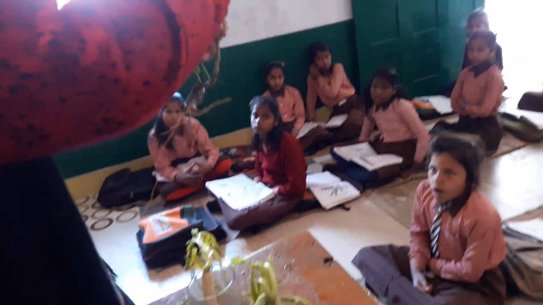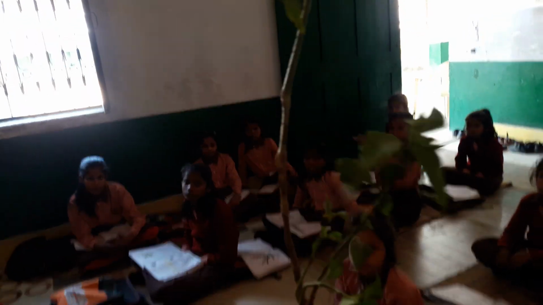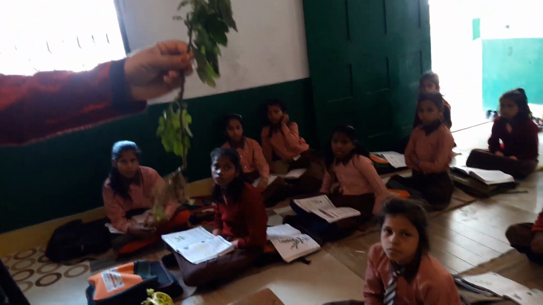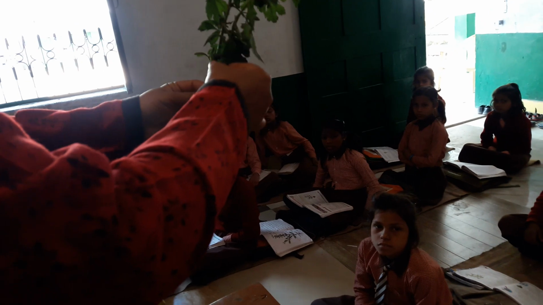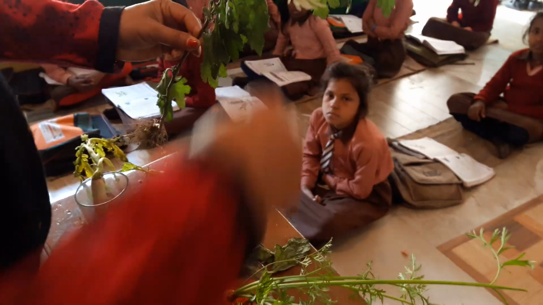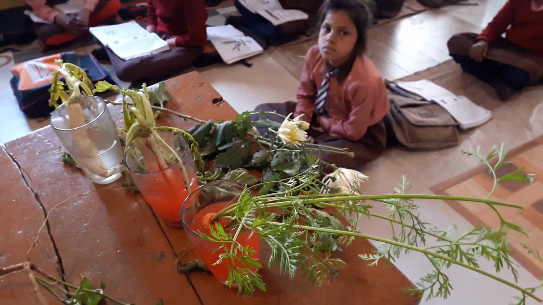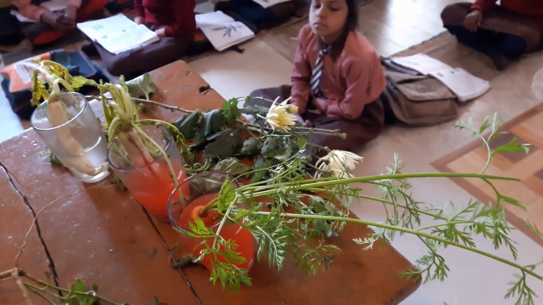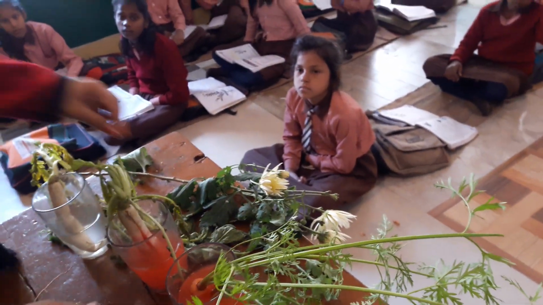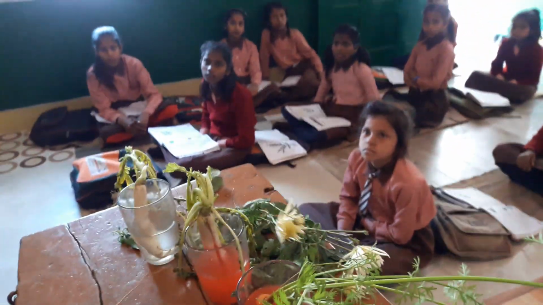This is the stem. The stem is the erect part of the plant and it bears branches. In this plant there are branches, and the branches bear leaves, flowers, and fruits.